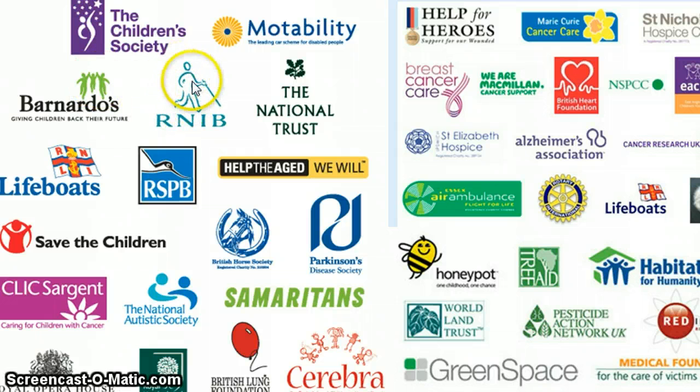RNIB, again, just the one silhouette or line drawing of a person walking with a stick. The National Trust, it's just a leaf at the top. Motability, you've just got this round wheel type symbol. Help for Heroes, just the medal being used.